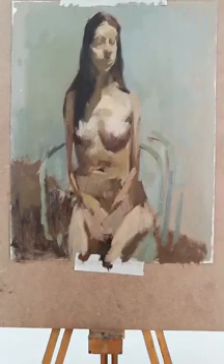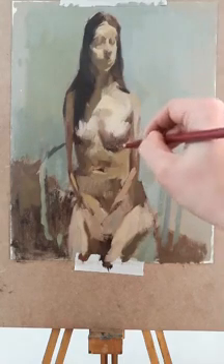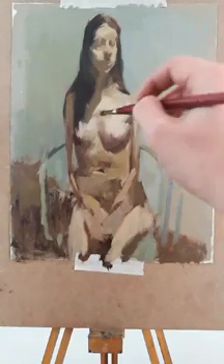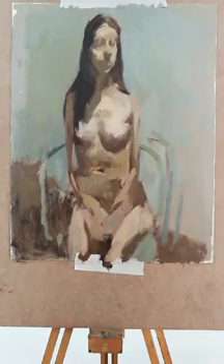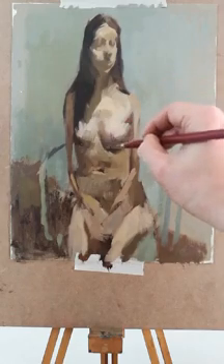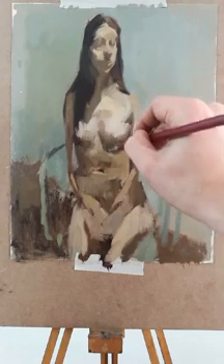There's a difference, I think more in hue instead of value, between the cast shadow and the actual breast turning. But it's very, very slight. I want to try to get that difference, but I have to remind myself that it's very small.